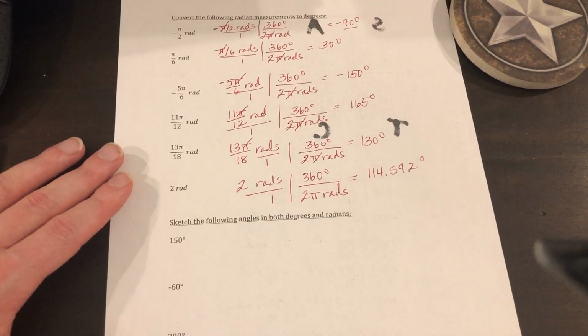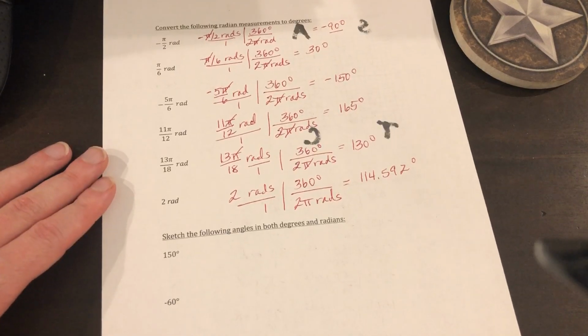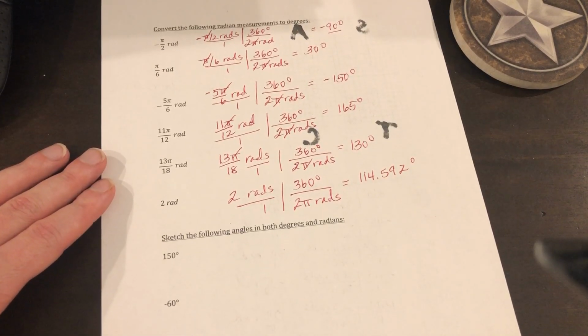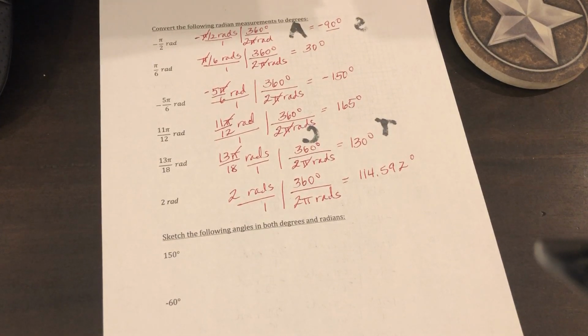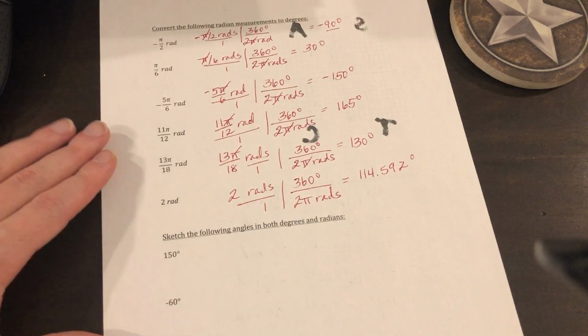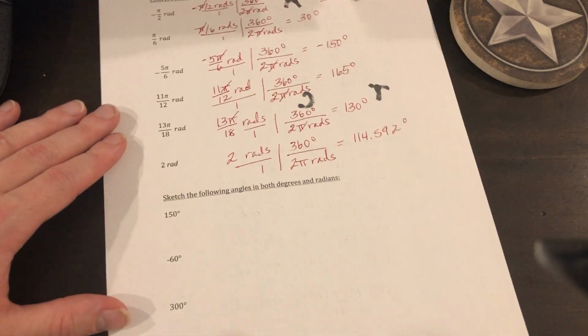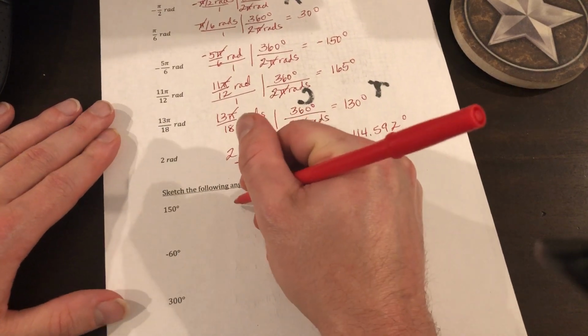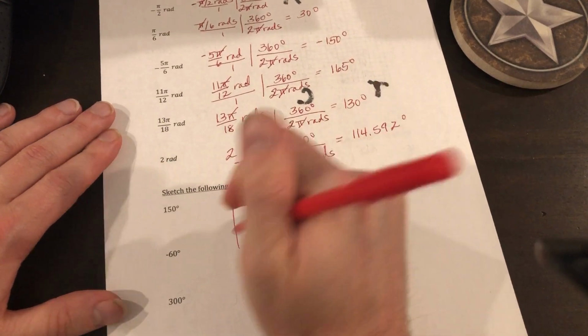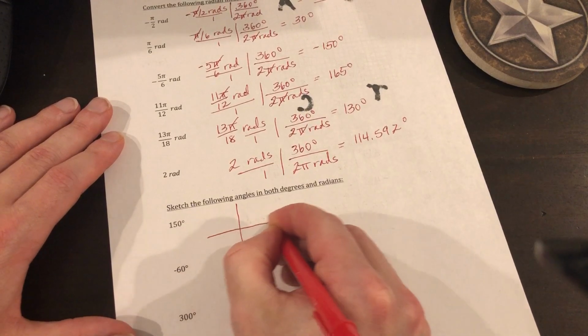Okay, so I'm going to sketch the following angles in degrees or radians, okay? So we have some examples that are in degrees and some of them are in radians. So the first few are in degrees. Okay, so when I sketch an angle, this is often the hardest part of this lesson, and if you can sketch an angle, then you're doing pretty good.